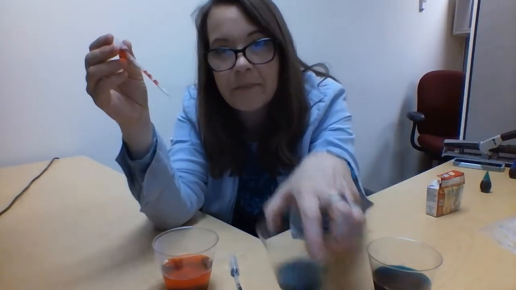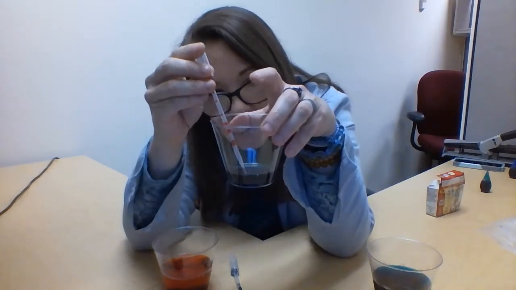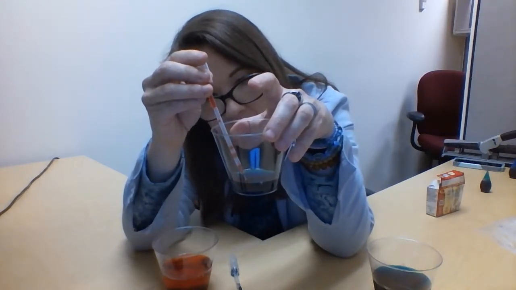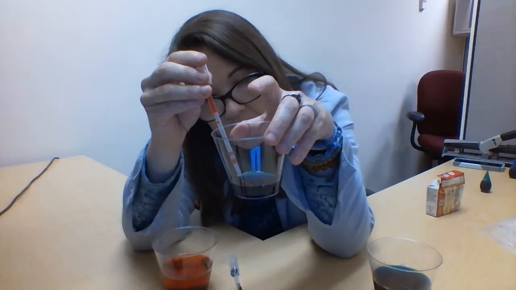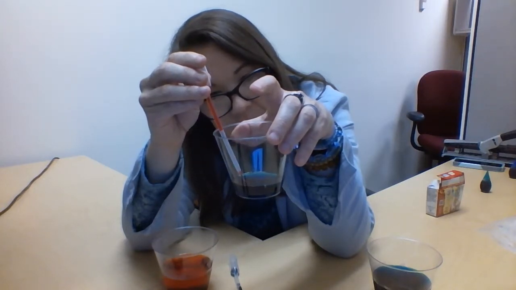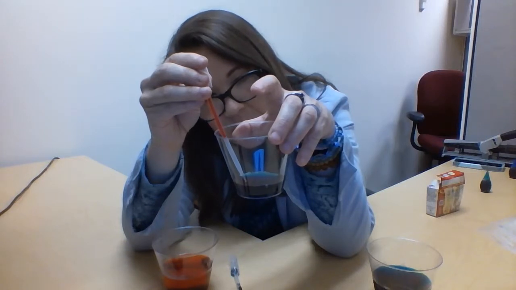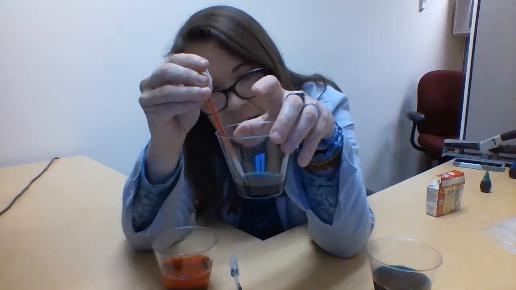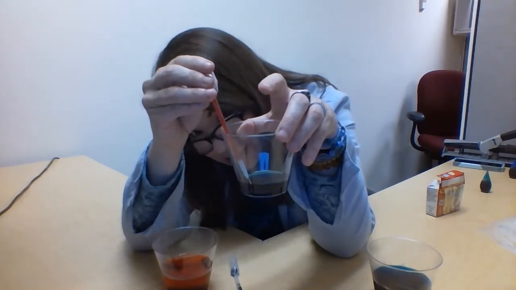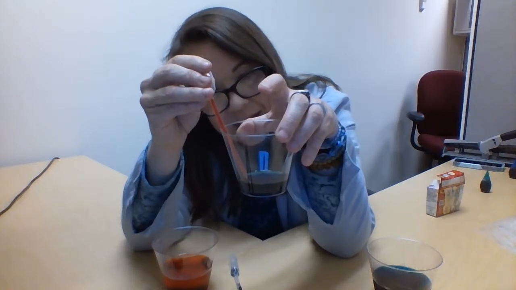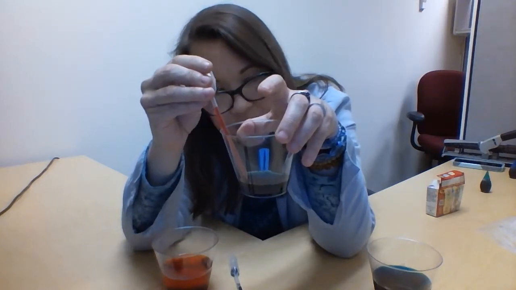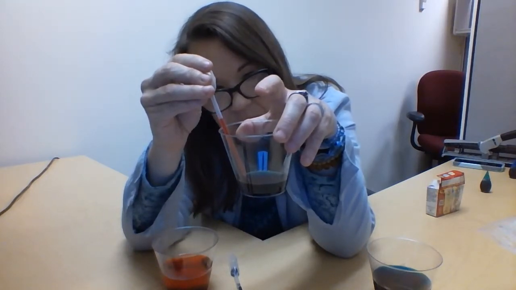Now watch what happens when I put this one in. It barely moves that colder, denser water out of the way, and the red still ends up staying on the top, and you can kind of see it swirling. Your kids are going to see it if they're right up close to it.